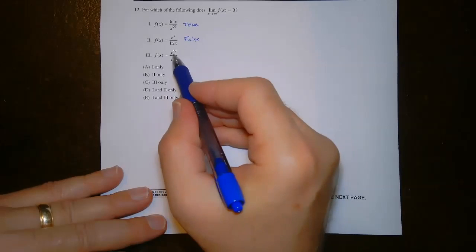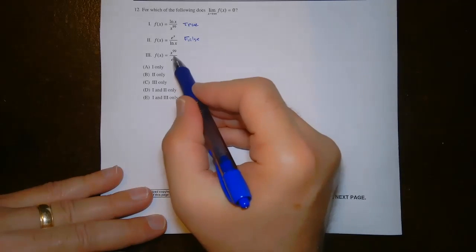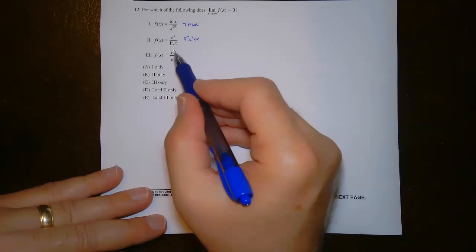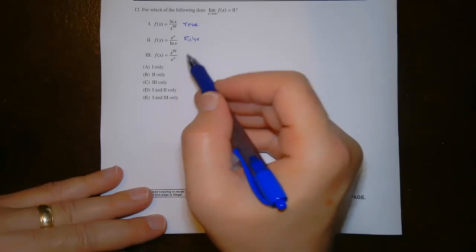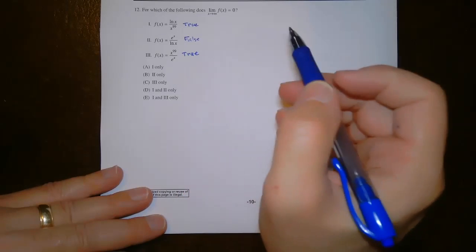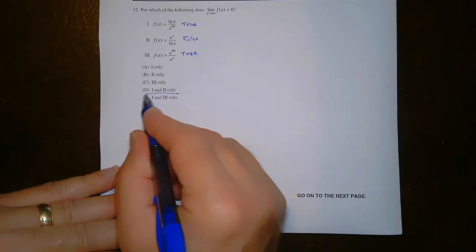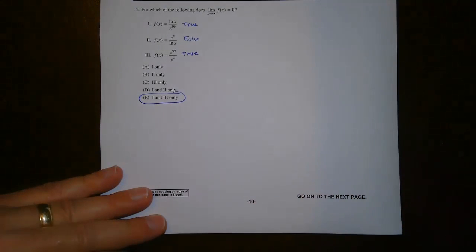And then if you look at this one, x to the 99 over e to the x. Okay, e to the x grows faster than any value where it's x to a power. Exponentials will outgrow x to a power anytime. So this is going to be true also. Okay, so the only ones where this is going to be true are 1 and 3, so that would be E. Okay, so let's go to number 13.